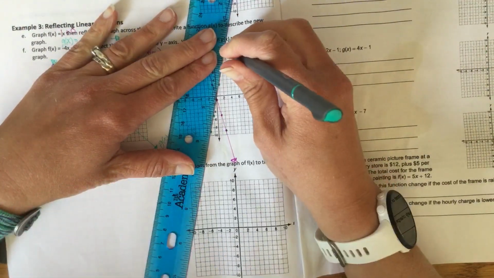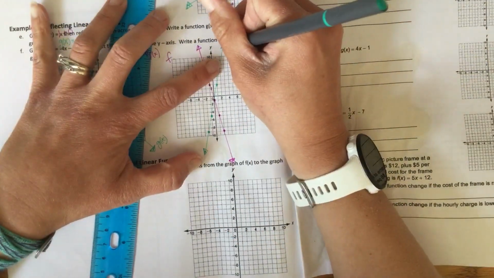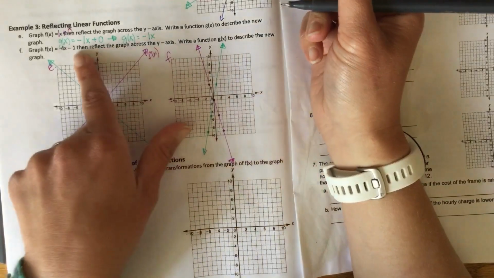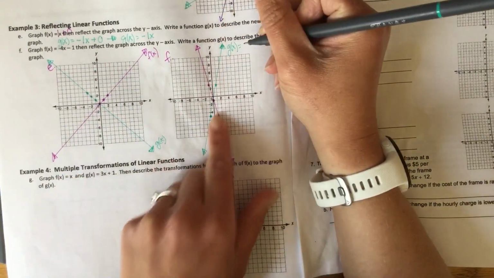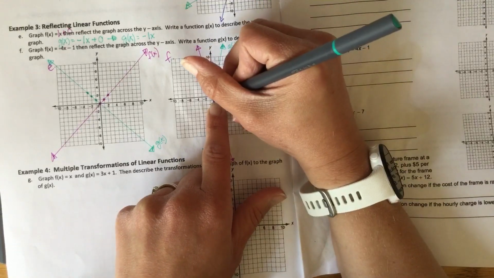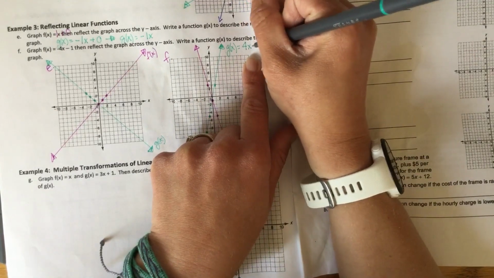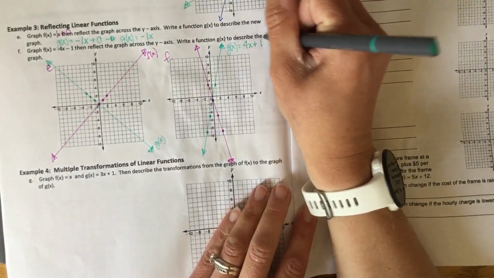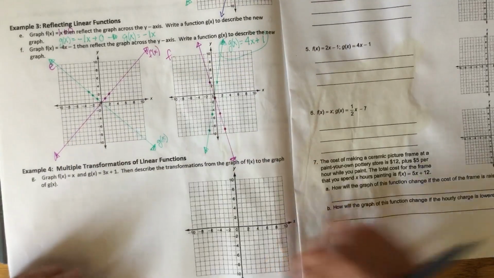Like I said, you guys are going to get to the point where you don't need to graph these to know what's going to happen to the function, the actual equation. So our g of x equation, the intercept is still the same. It's still at -1, but it has a positive up 4 over 1 slope. So it's 4x plus 1. That describes it. So with a reflection, they more so just want you to graph it and then be able to write the equation.